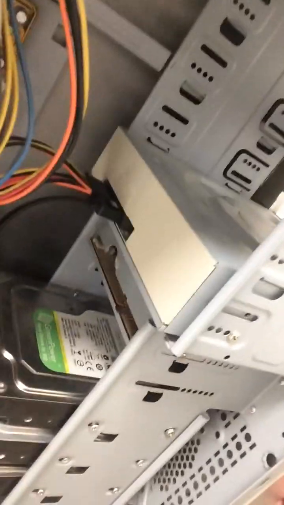We should get rid of that connectors for the DVD drive and give the power to the hard disks. Yes. Let's turn it on. And maybe it's gonna detect this time all the 3 hard disks.